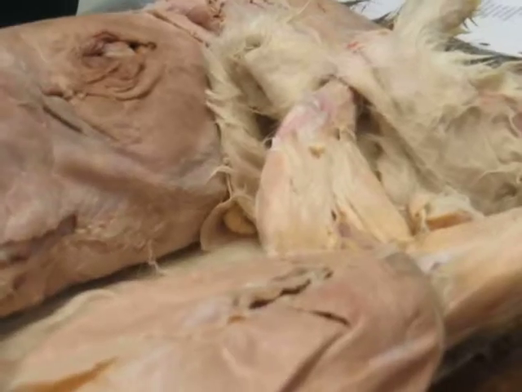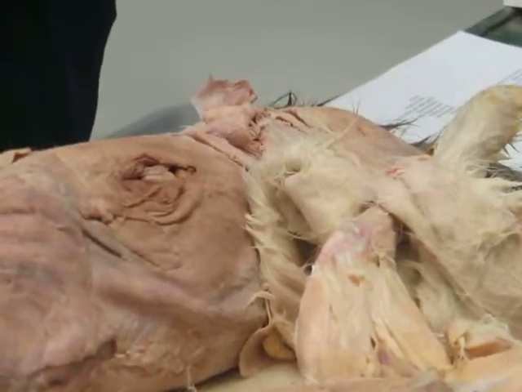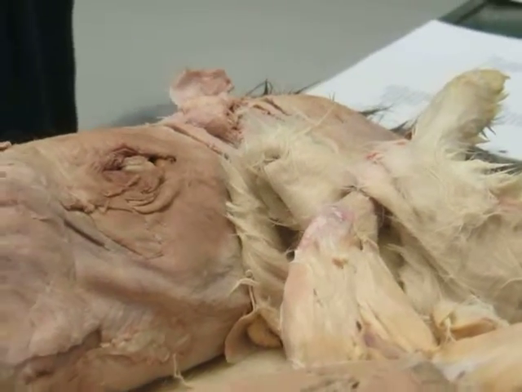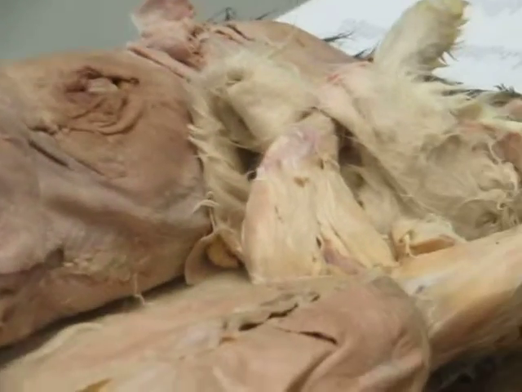Right in there. All right. Did I leave anything out? Are we good? What is it that the iliopsoas does again? The iliopsoas is a protractor of the thigh.